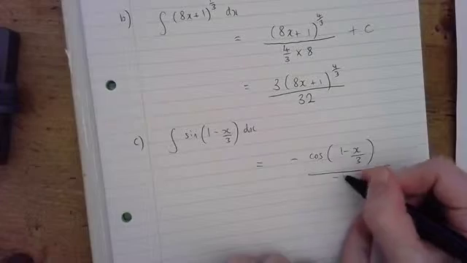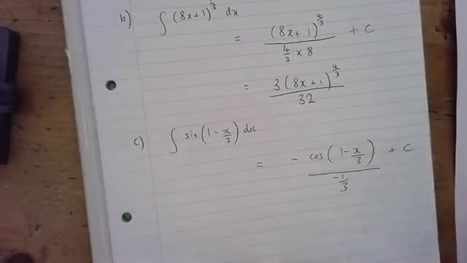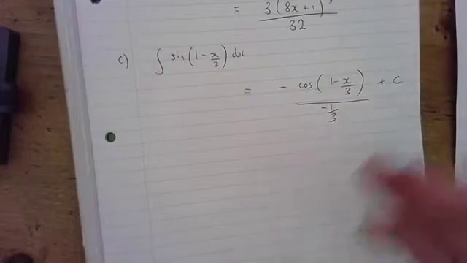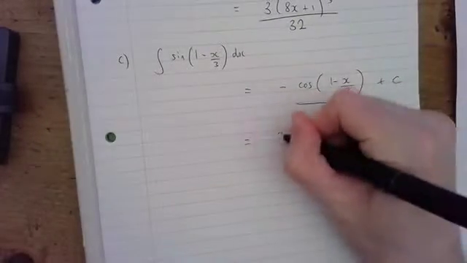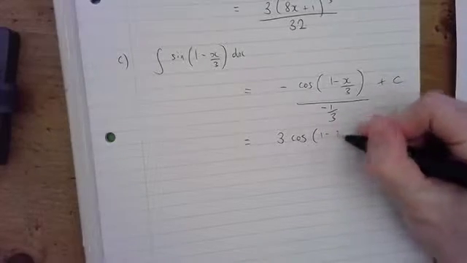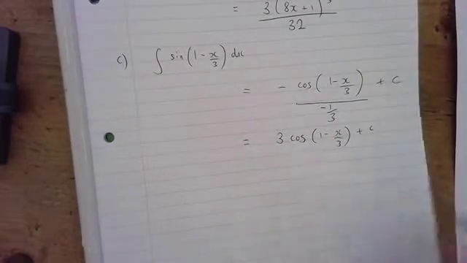Well, it would actually be minus 1/3, and don't forget your plus c. Dividing by a third is like times by 3. Minus and a minus makes it plus, so it actually becomes positive. So it's 3 cos(1 minus x over 3) plus c.